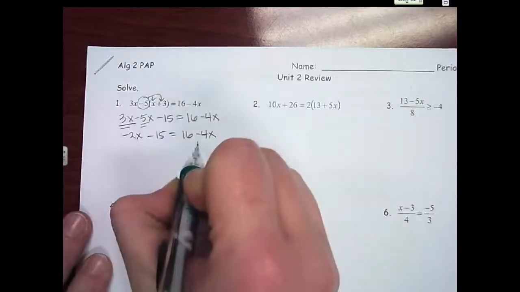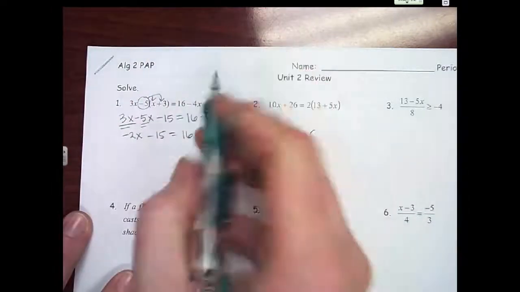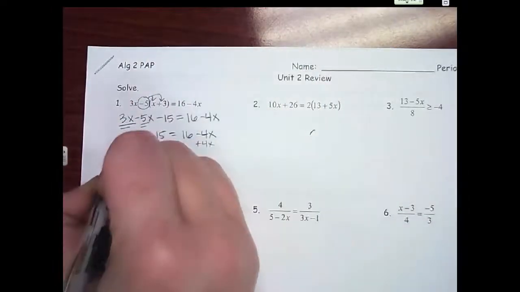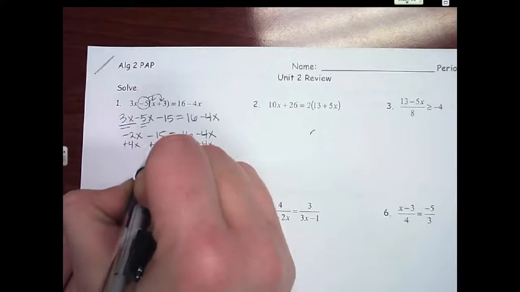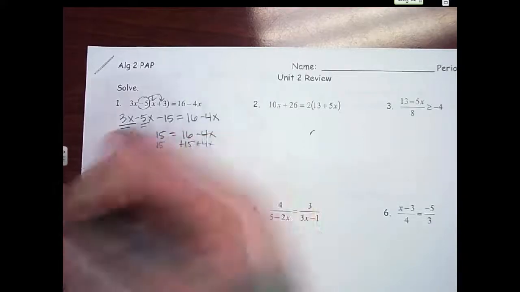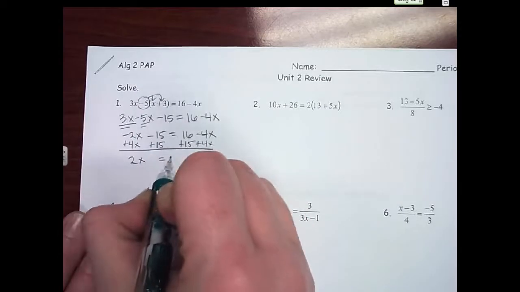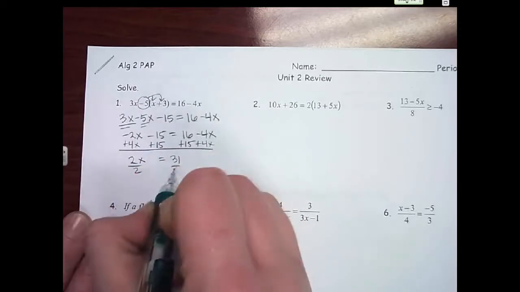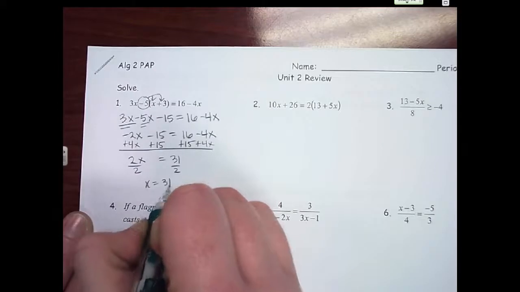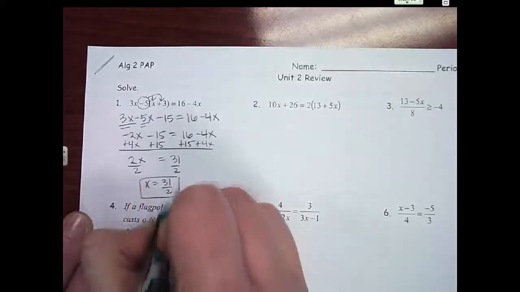So I'm solving for x. I'm going to add the 4x to the left, and I'm going to add the 15 to the right. So 2x equals 31, divide by 2, x equals 31 over 2.